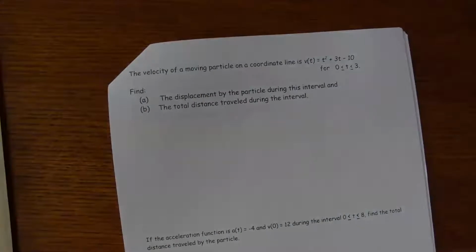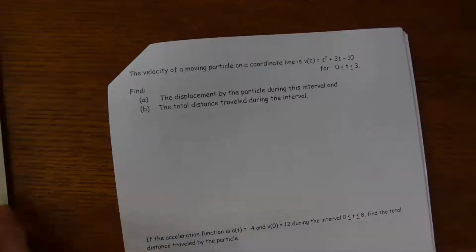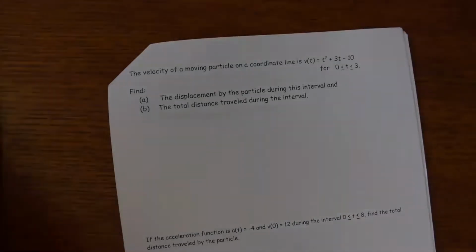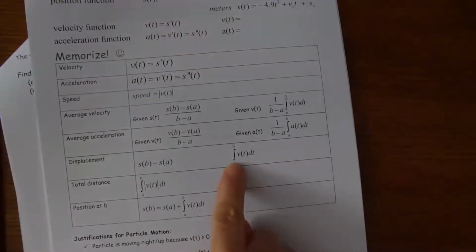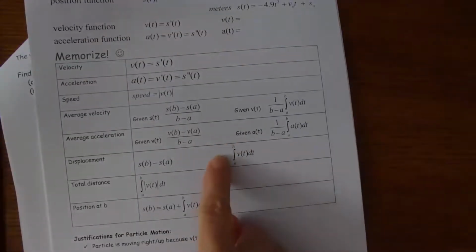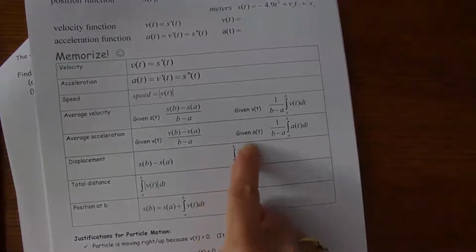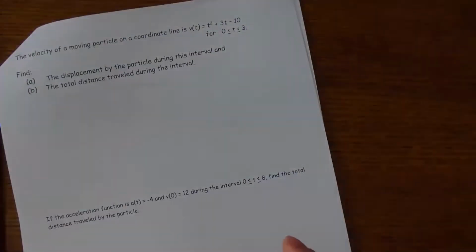Find the displacement by the particle during this interval and the total distance traveled during the interval. You're going to use your calculator for these, right? And how do I find displacement? What is displacement? I just type velocity in with the integration symbol. You don't know how to do that yet because I made you do them by hand. How do you do that?